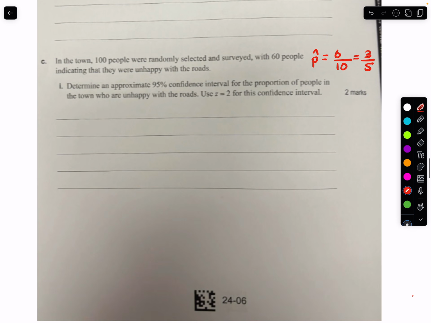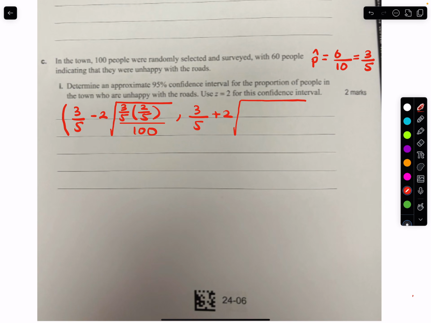So using our confidence interval formula, remember, it's p hat, so 3 over 5 minus z, which is 2, times the square root of p hat, which is 3 on 5, times 1 minus p hat, which is 2 on 5, over n, which is 100 people. And then it's the same in the other case, but with a plus: the square root of 3 on 5, 2 on 5, all divided by 100.